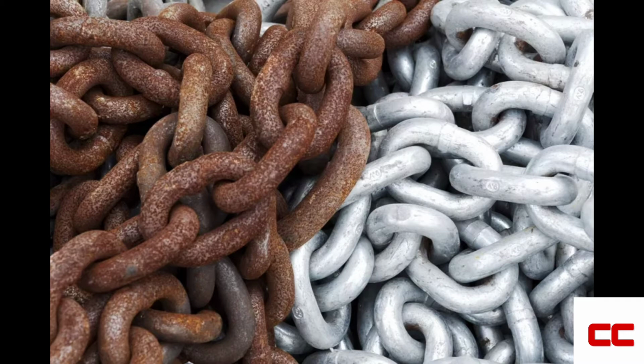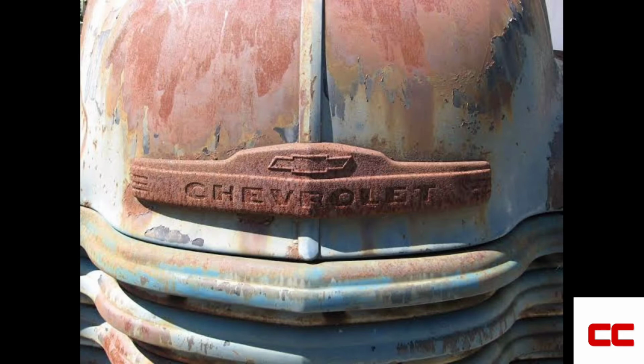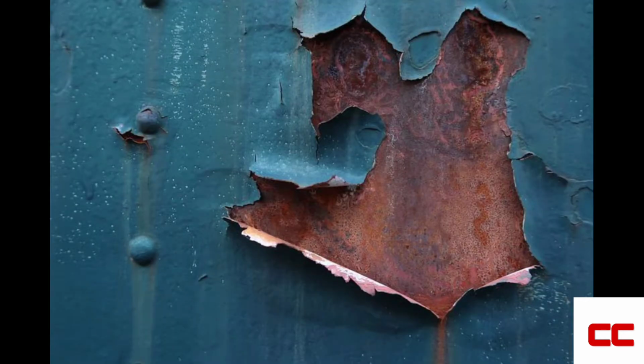That is the difference between these two. Also, there is a car here and its bonnet is rusted as the car is made up of iron. So when exposed to air or moisture for a long time, it gets rusted. And this is the last picture to show you how rust looks. It has completely eaten up the metal, which has also caused the paint to come off.